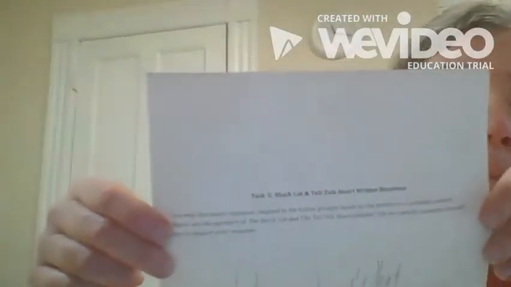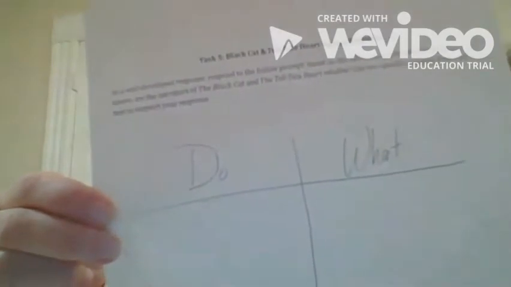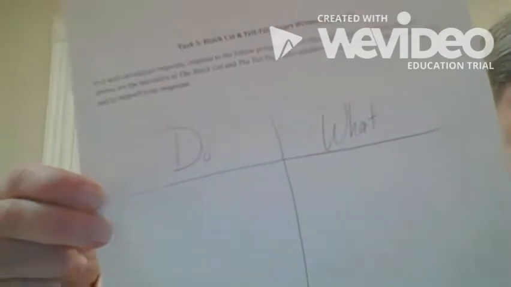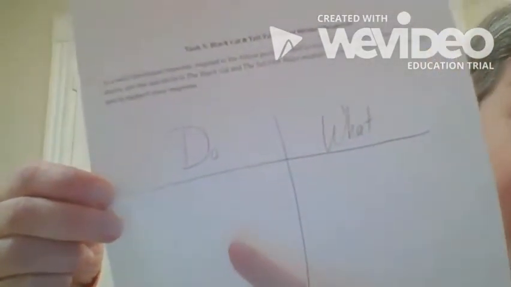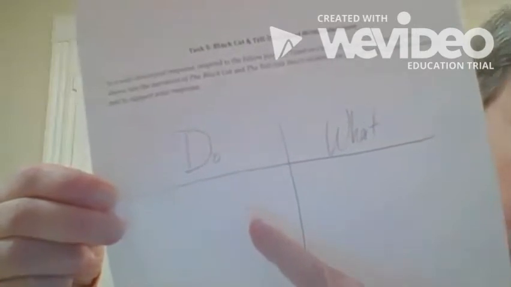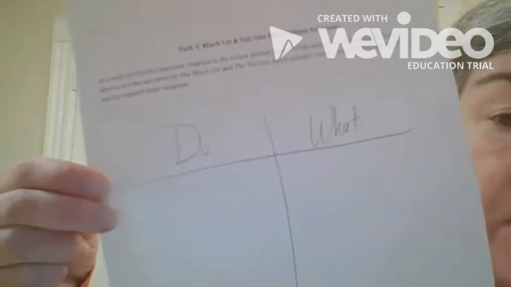And so here's what I'd like you to do. If you're struggling with figuring out what you're going to write, you're going to take your prompt, and I'm going to have you make a do what chart. Simple little T-chart. We've done this before. Under the word do, you're going to put the action words from the prompt. And then under what? Well, what are you going to do with that particular one?